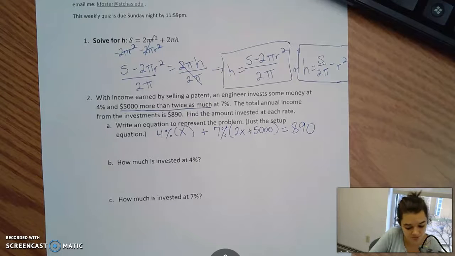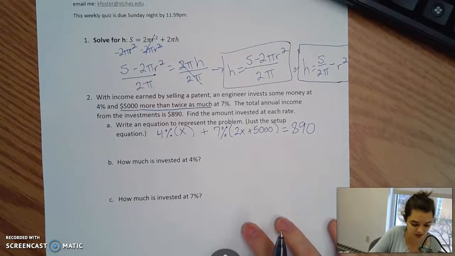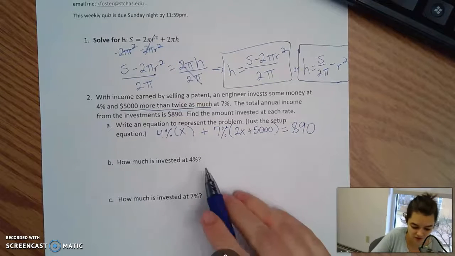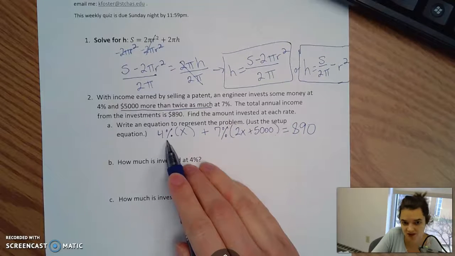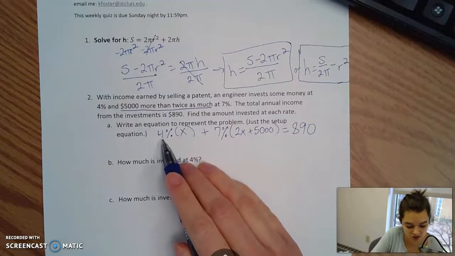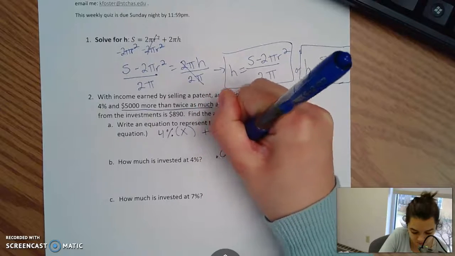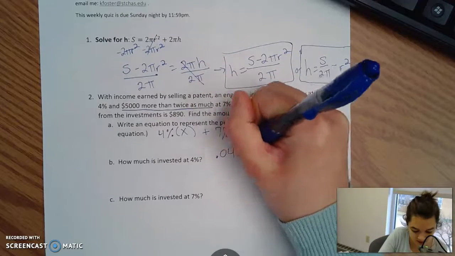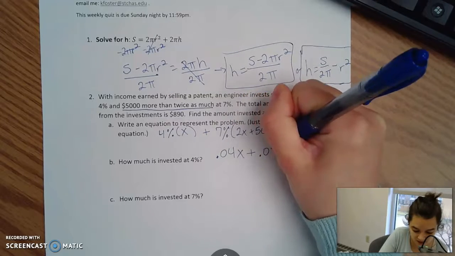Okay? From there, it's just solving to get how much is invested at 4% and 7%. I'm going to do my work over here on the side. Hopefully that works out okay for you guys. So first thing for solving is percents need to be converted into decimals so we can actually do our math. So 4% as a decimal would be 0.04. So that'd be 0.04x. 7% as a decimal is 0.07.